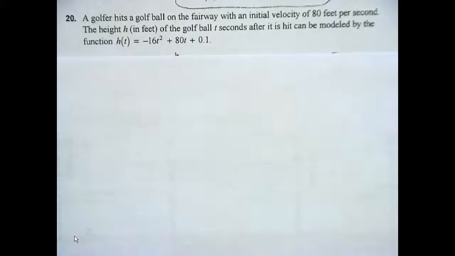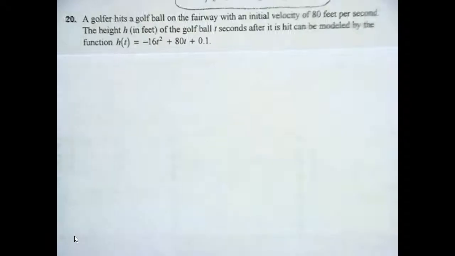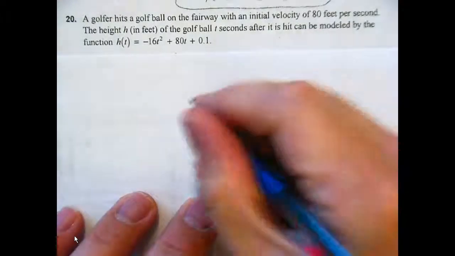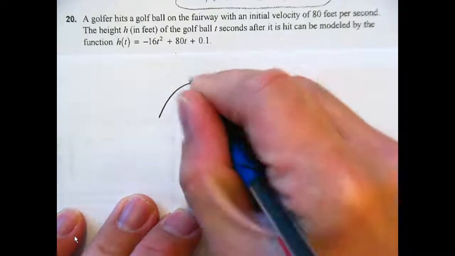We have the golfer. They hit the ball. The initial velocity is 8 feet per second. They give you the height as a function of time using the function h of t equals negative 16t squared plus 80t plus 0.1. And then find the maximum. Well, if I'm finding the maximum, what is that when you're dealing with a parabola? That is your vertex. So if you recall a parabola, this person's hitting the ball. You're trying to find the maximum height.